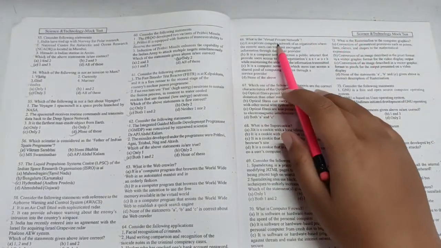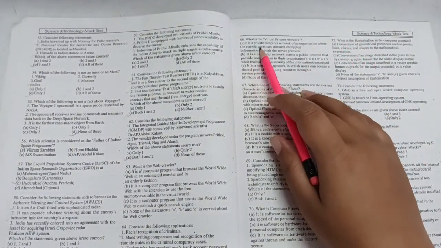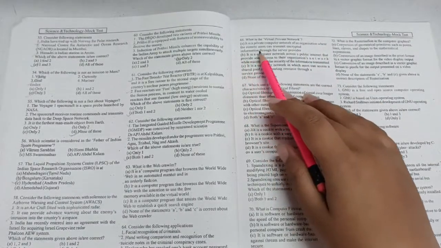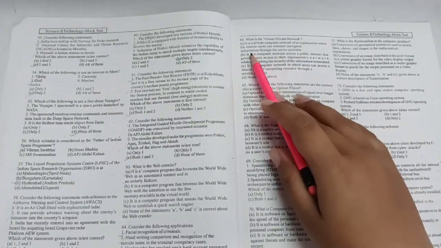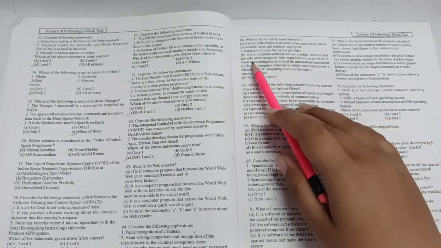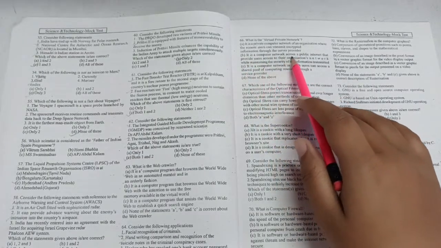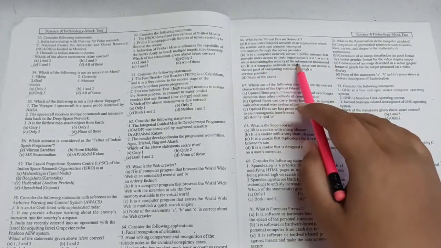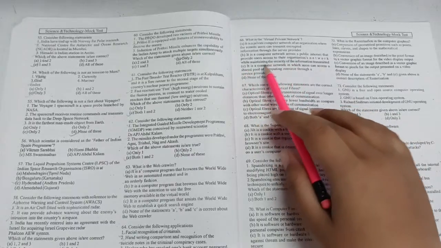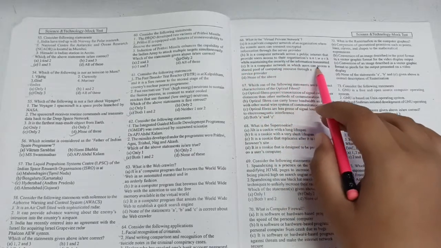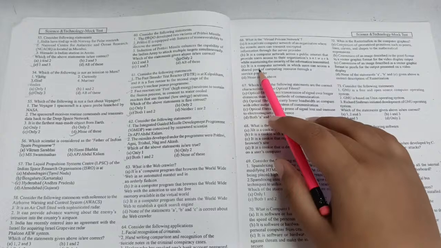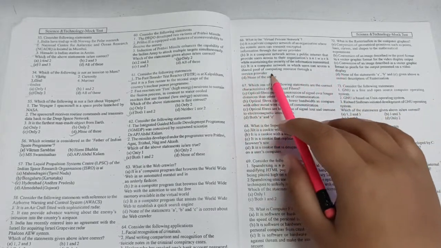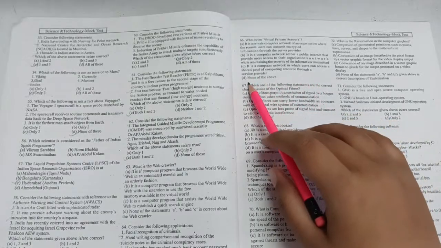What is the virtual private network? It is a private network, computer network of an organization where the remote users can transmit encrypted information through the server provided. It is a computer network across the public internet that provides users access to their organization's network while maintaining the security of the information transmitted. It is a computer network in which users can access shared pool of computing resources through a service provider.